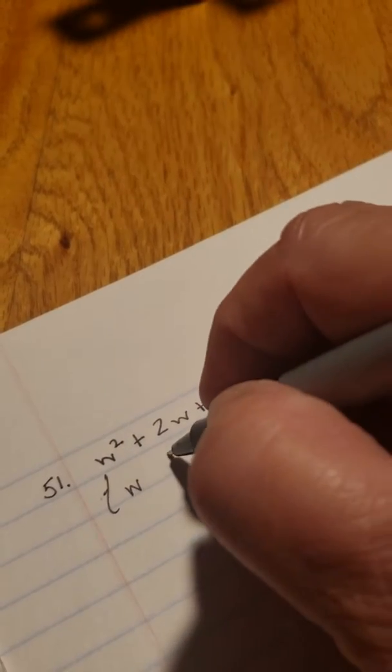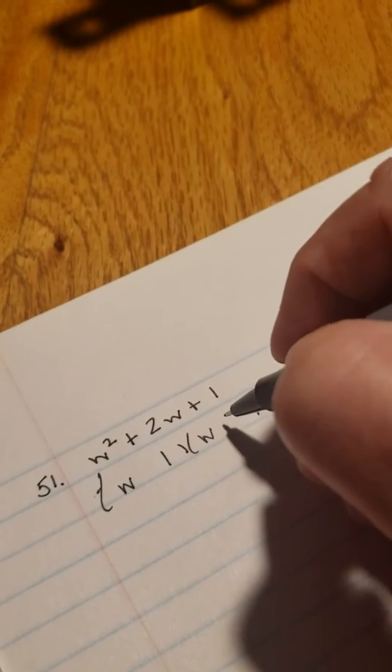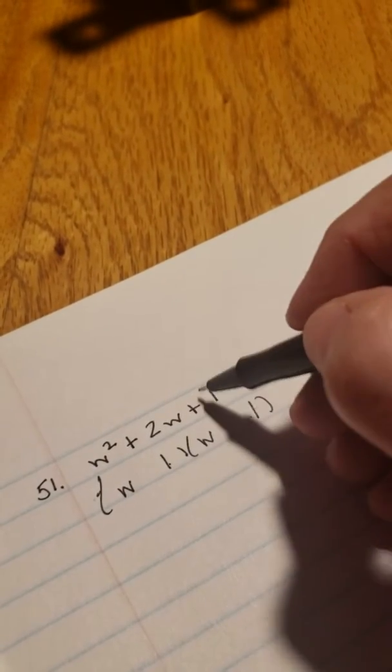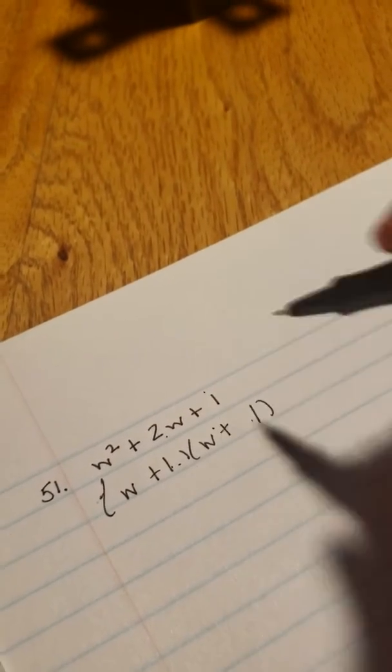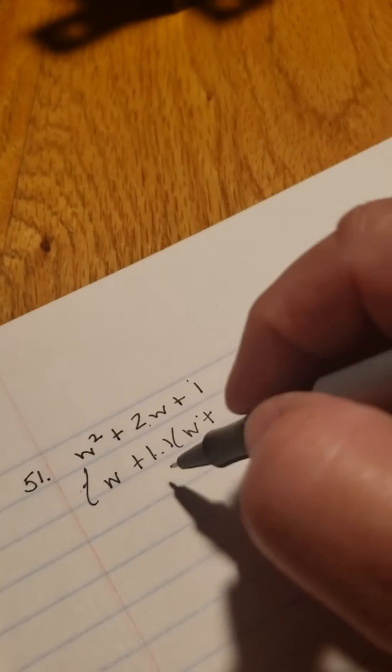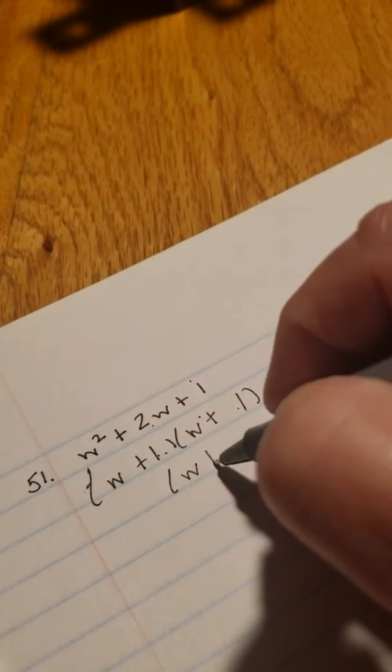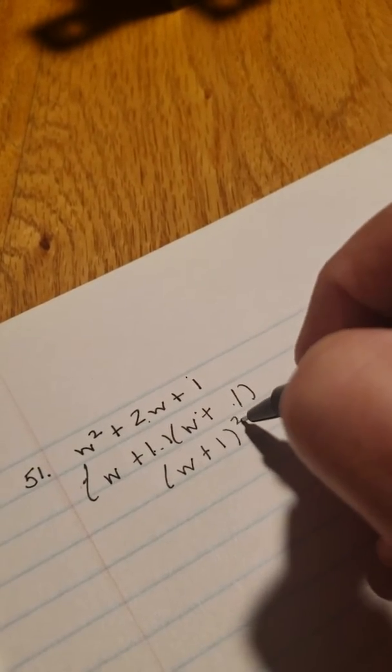And we find two numbers that we can multiply to get 1 and combine to get 2, which is 1 plus 1, because 1 times 1 is 1, and 1 plus 1 is 2. Now, when this happens and you have w plus 1 and w plus 1, we write it as w plus 1 squared. And that would be the final answer for that problem.